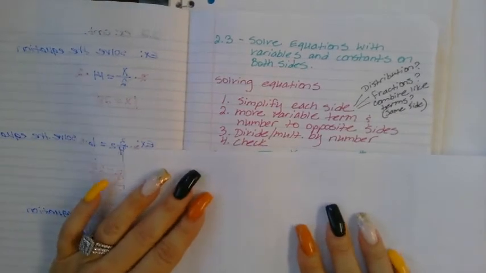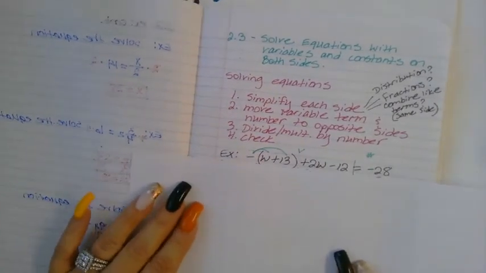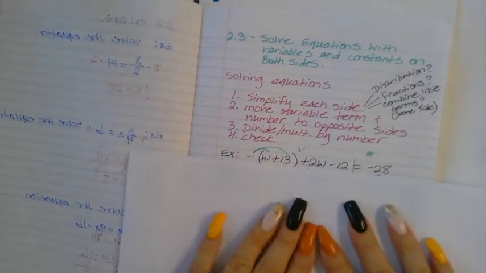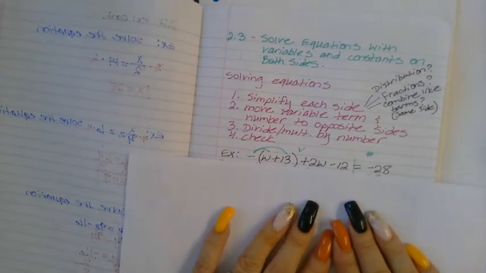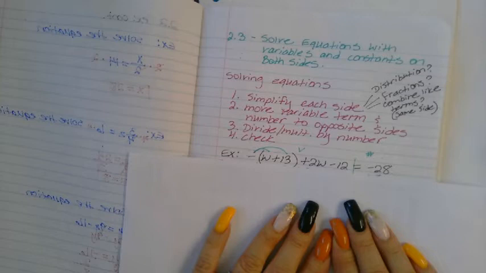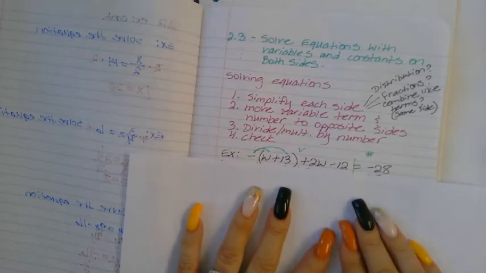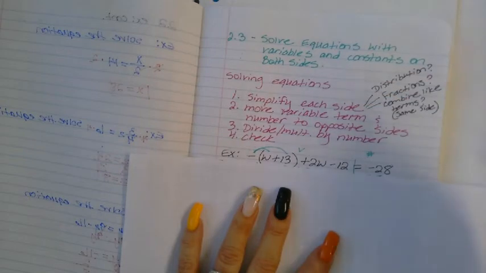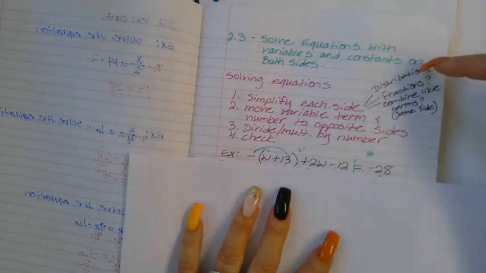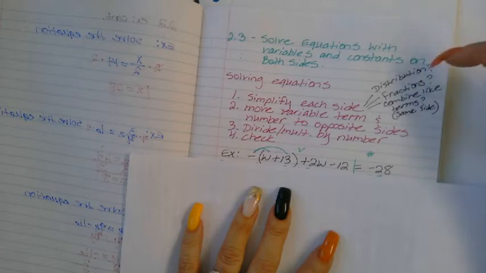So let's look at this example here. We have negative (w plus 13) plus 2w minus 12 equals negative 28. So first, we want to simplify, right? That means to distribute, fractions, combine like terms. Always try to do the distribution first. That should always be your first step.